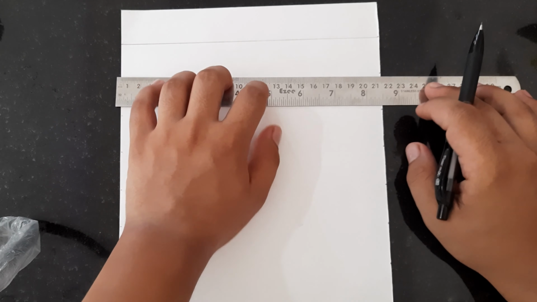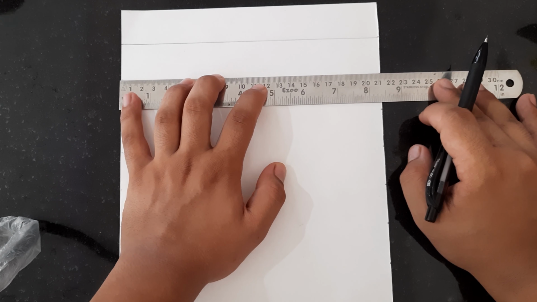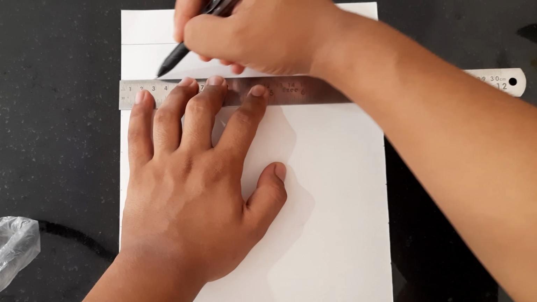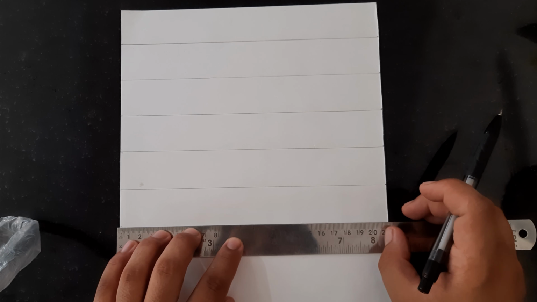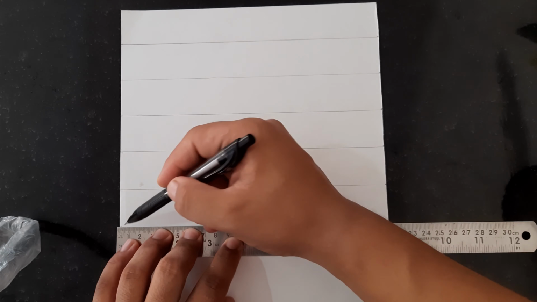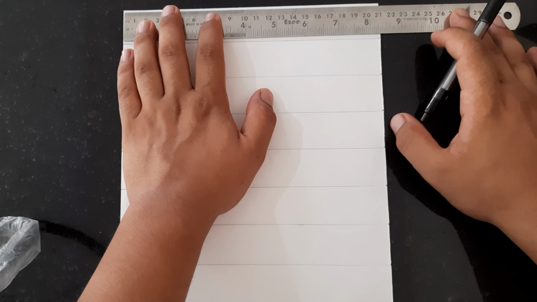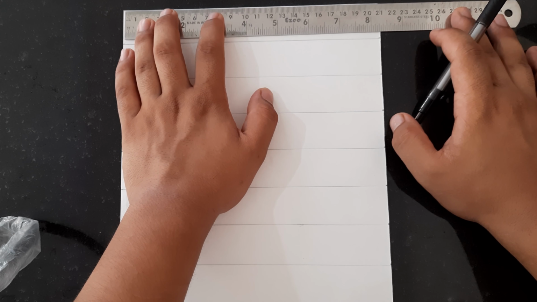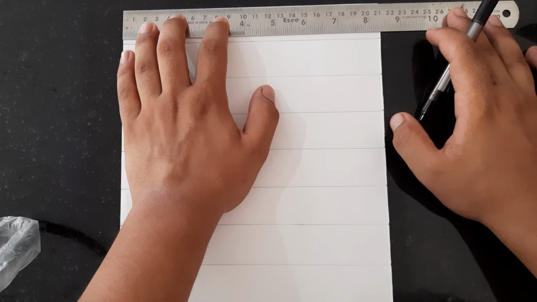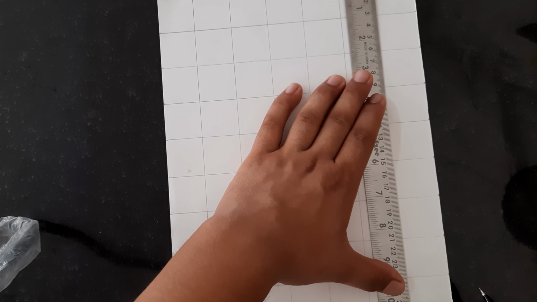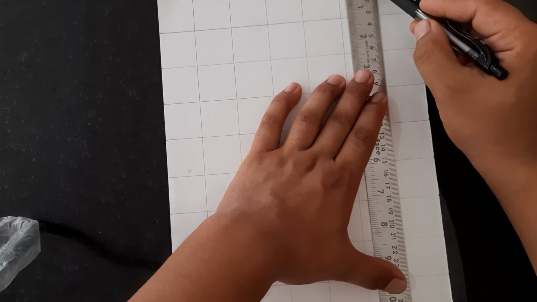Important to note is the dimensions of the paper and changing the dimensions of the grids on the app accordingly, because this is very important. It should be perfect squares that should be made on the paper. I'm gonna draw the columns also. So here it is, my grid is ready.